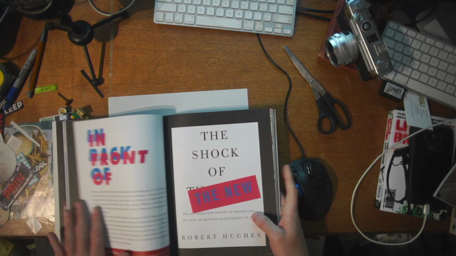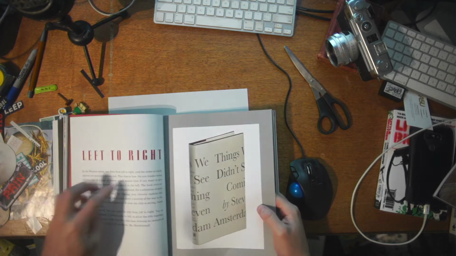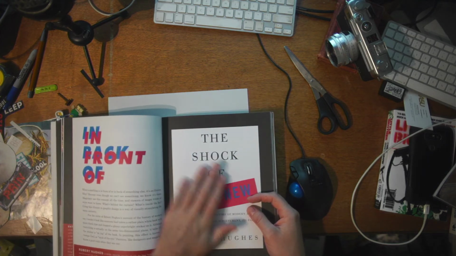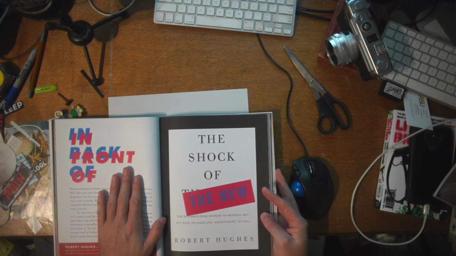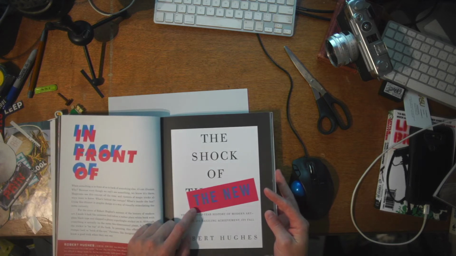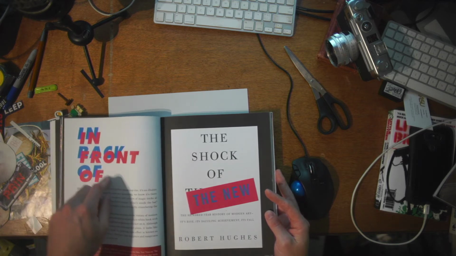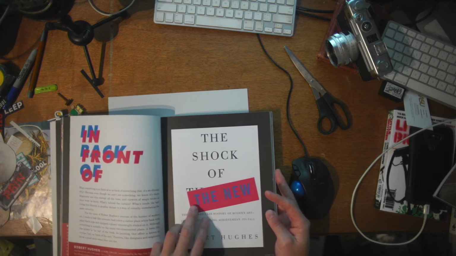And of course there's a lot more to each one of these things. If you flip through here, there's plenty to read about each one of these things and good examples. This one is much more simple, in front of. It's easy enough. He also has in back of because he's a good designer.